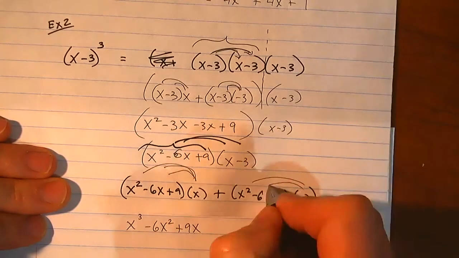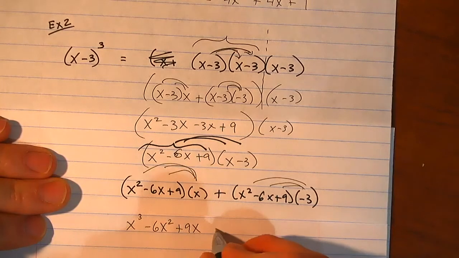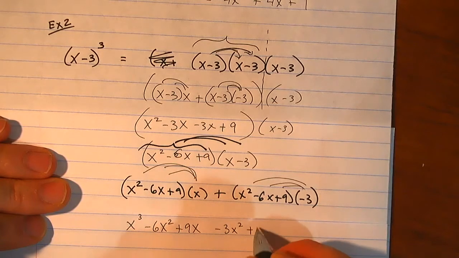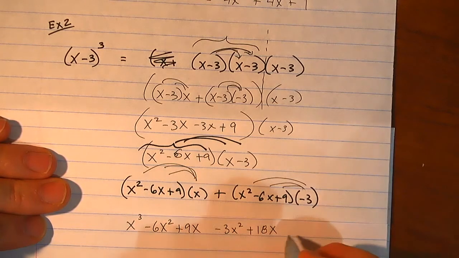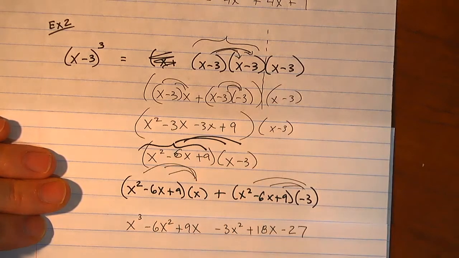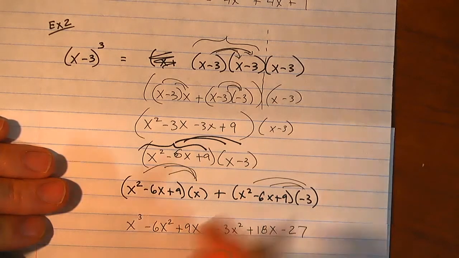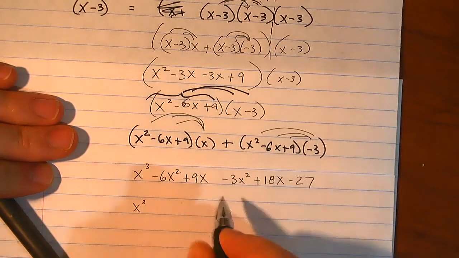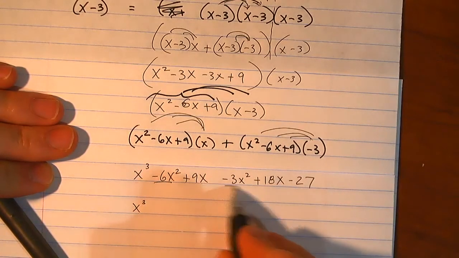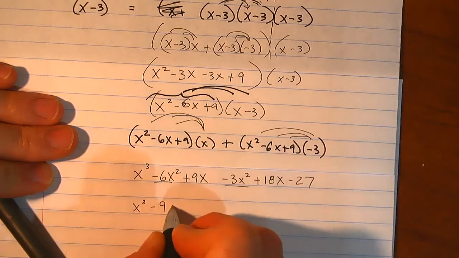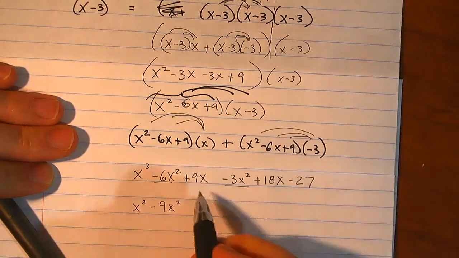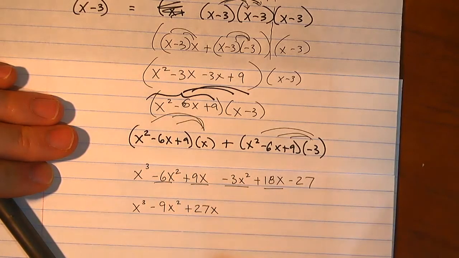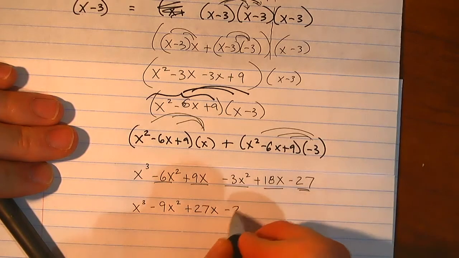And then I'm going to distribute that -3. So -3 times x squared is a -3x squared. -3 times -6x is going to be a positive 18x. And -3 times 9 is going to be a -27. So now I can combine together my like terms. And then once I do that, I'm going to be all done. So there's nothing to combine with the x cubed. I've got a -6x squared and a -3x squared. So together that gives me a -9x squared. I've got a positive 9 and a positive 18. So together that gives me a positive 27x. And then last but not least, I've got -27.